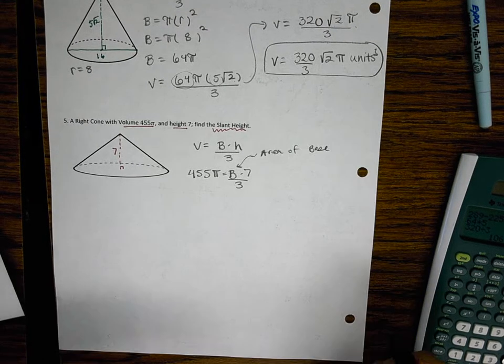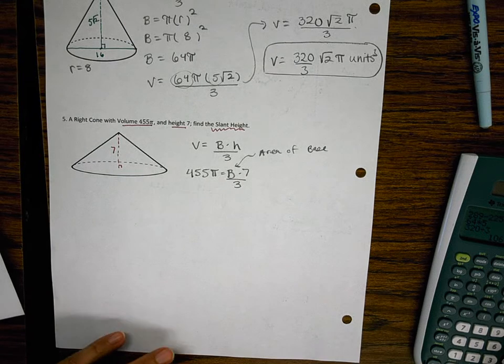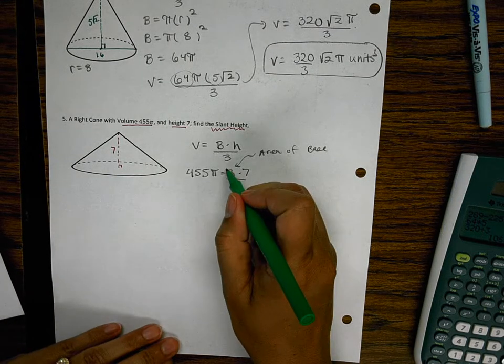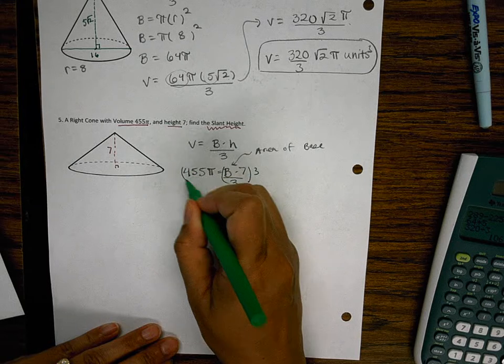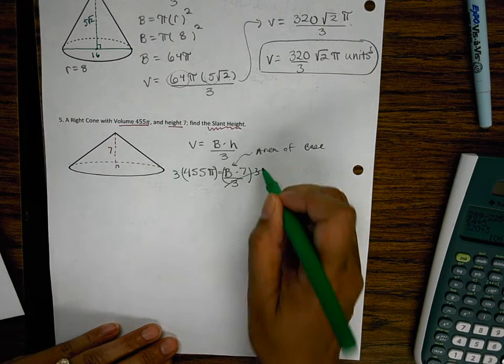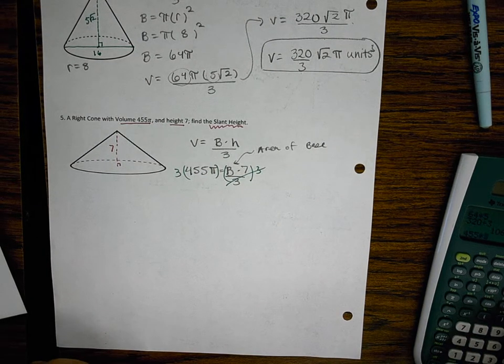All right, so first thing I'm going to do is multiply both sides by 3. So plug in your calculator, 455 times 3.